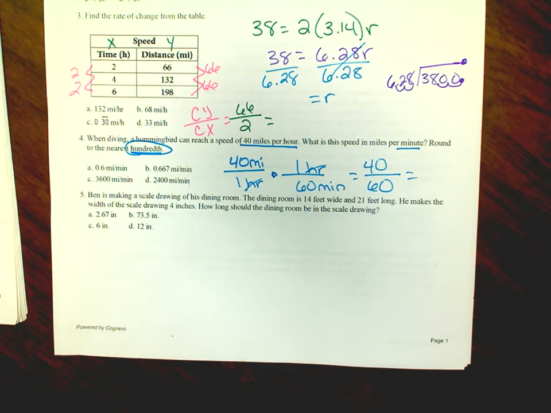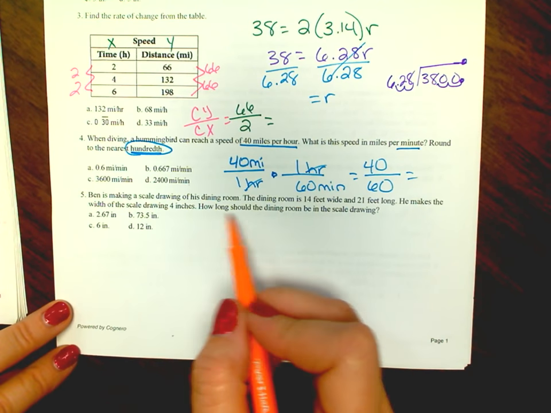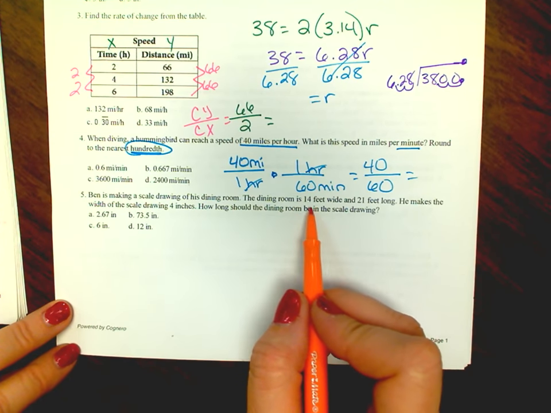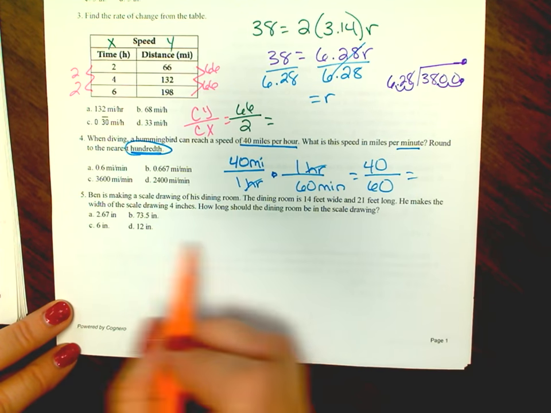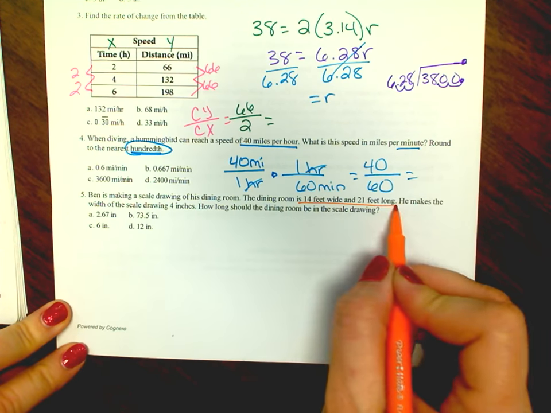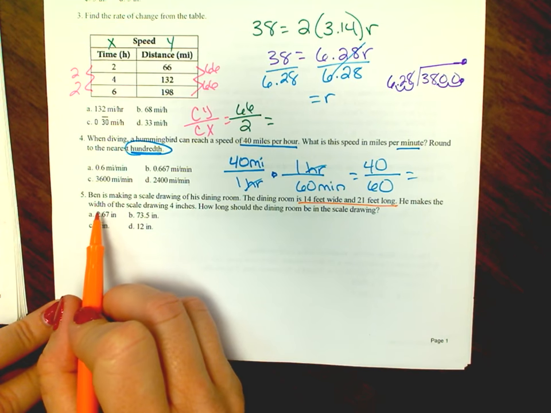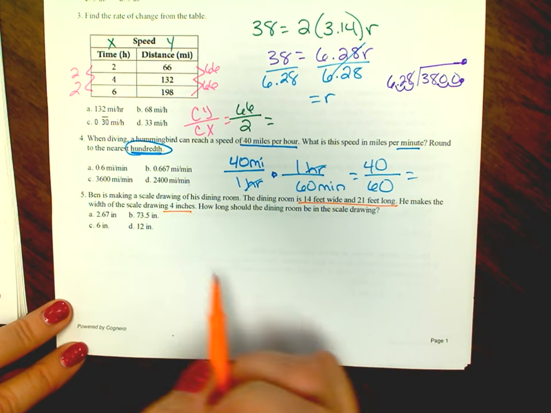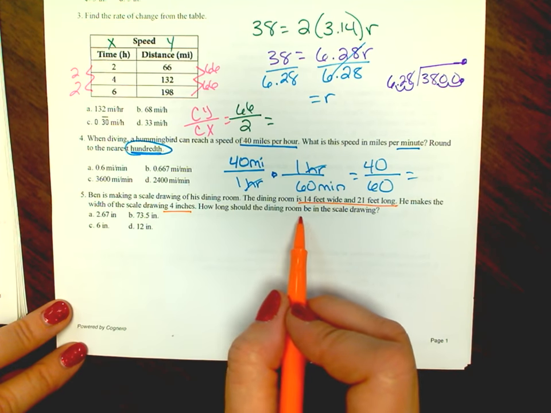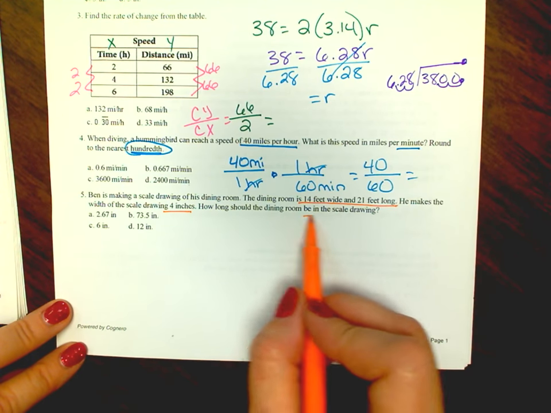Number 5, Ben is making a scale drawing of his dining room. The dining room is 14 feet wide and 21 feet long. He makes the width of the scale drawing 4 inches. How long should the dining room be in the scale drawing?